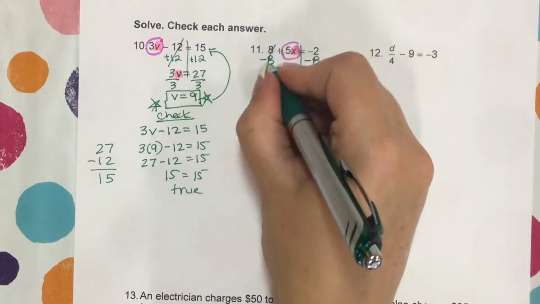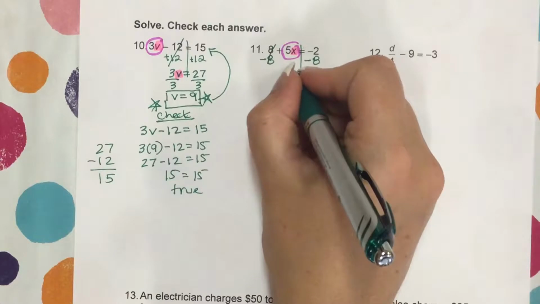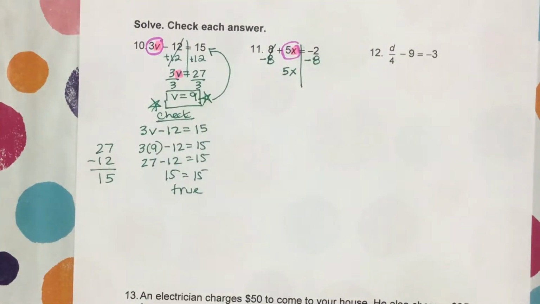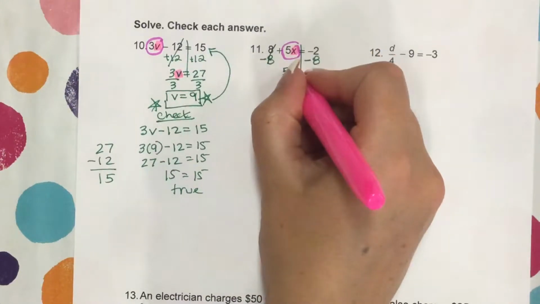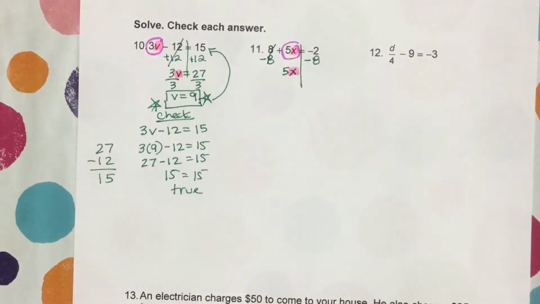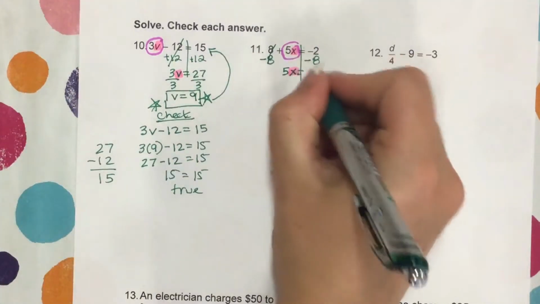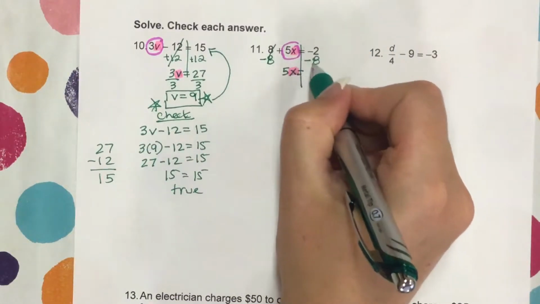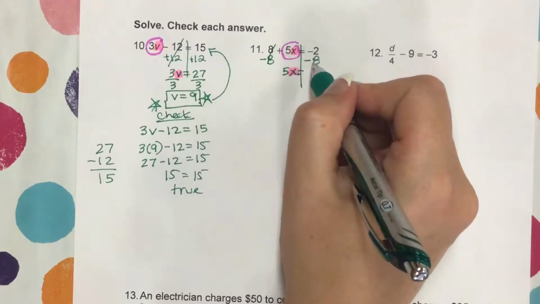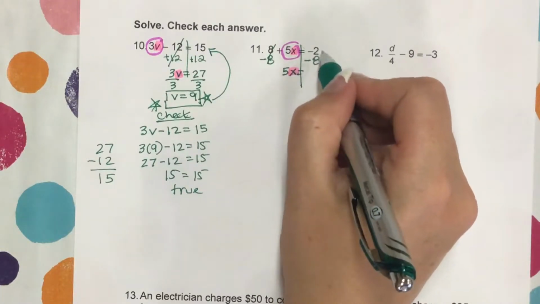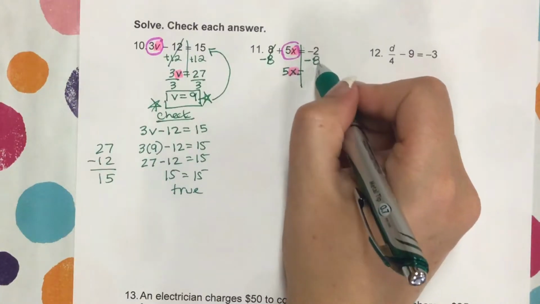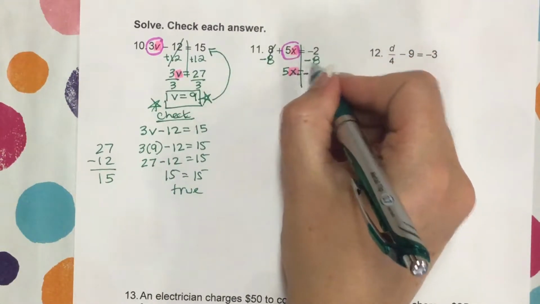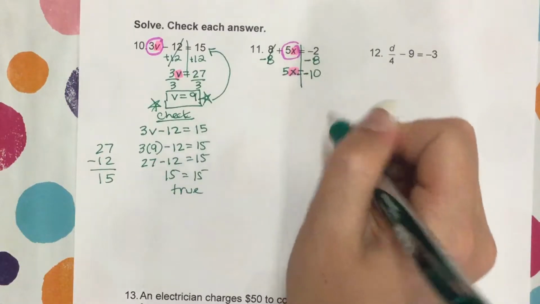8 minus 8 is 0. They cancel each other out. So x is one step closer to being by itself, but not quite yet. Okay, so we have 5x equals negative 2 minus 8. So this is a negative and this is also a negative. They have the same sign. So whenever that's happening, what you do is you add the numbers. 2 and 8 is 10, and then you keep the sign, negative. So negative 2 minus 8 is a negative 10.